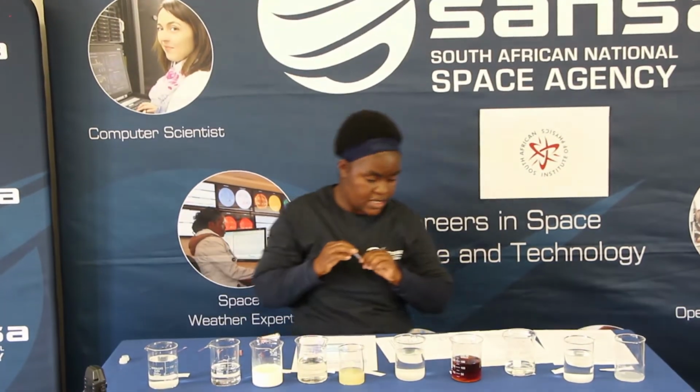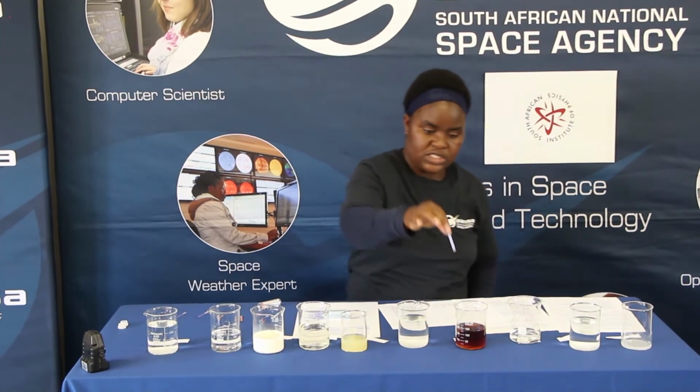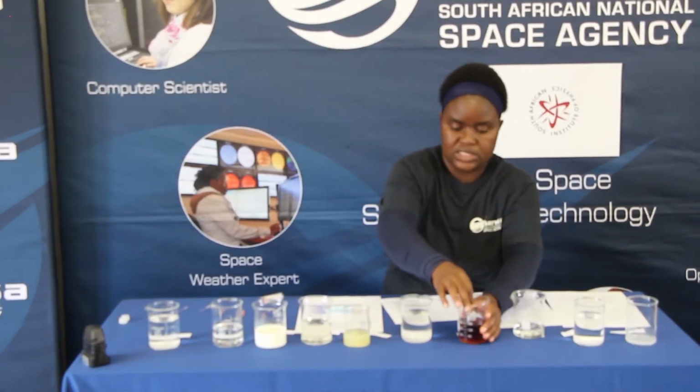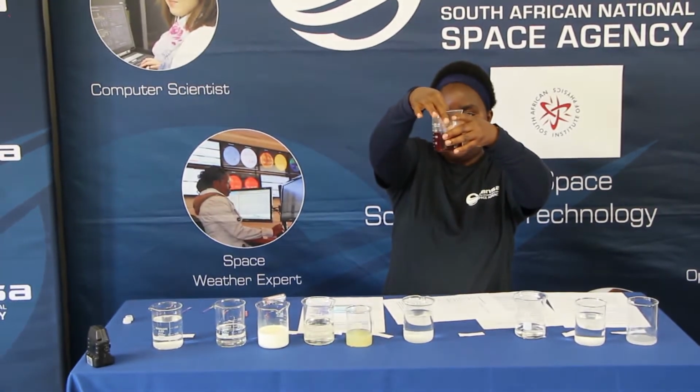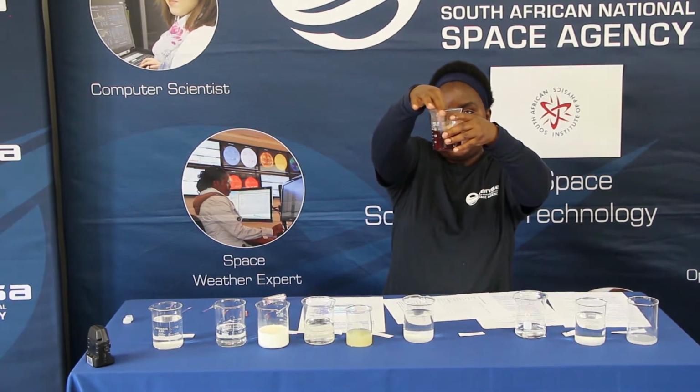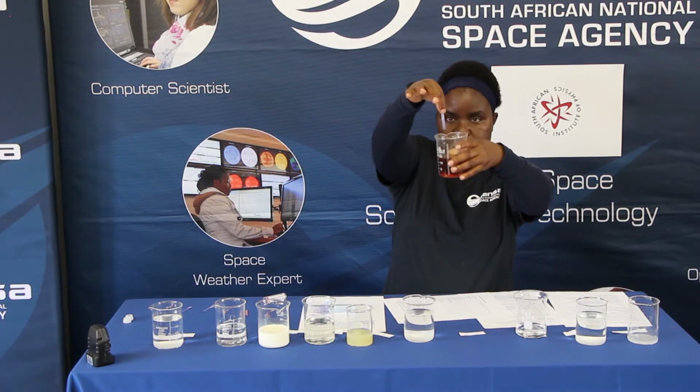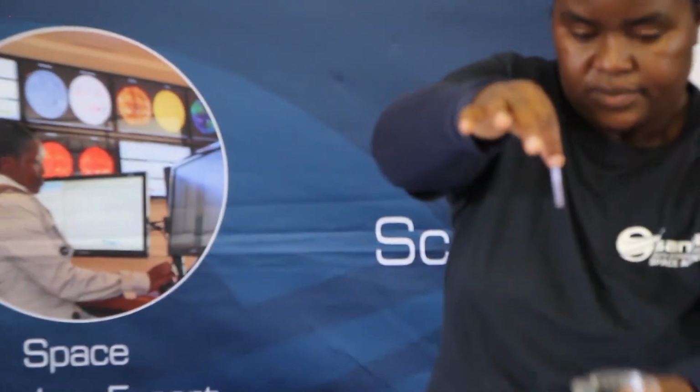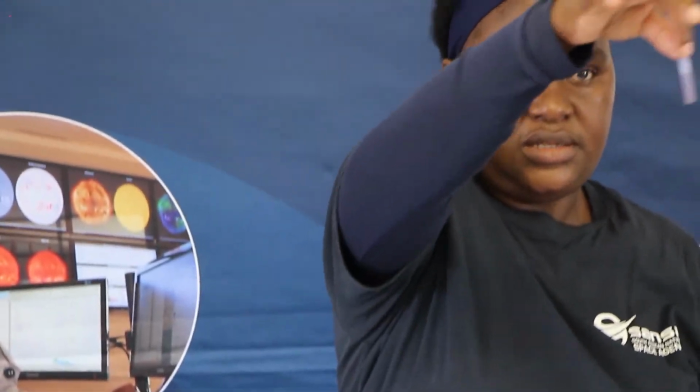So the next one, we're gonna do our tea that we love so much. This is rooibos tea that we made earlier on. And let's see what happened to our paper there. Can you see any changes? Are there changes in the paper? Yes, no? You can decide.